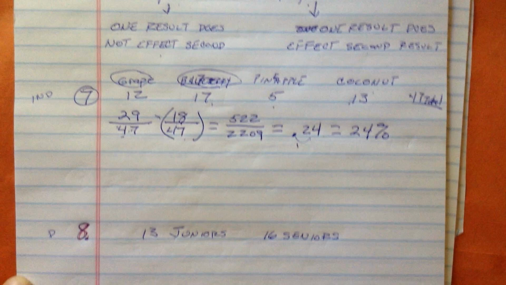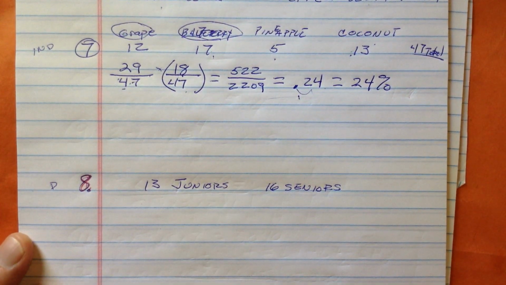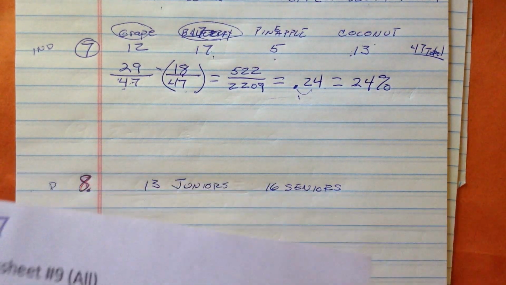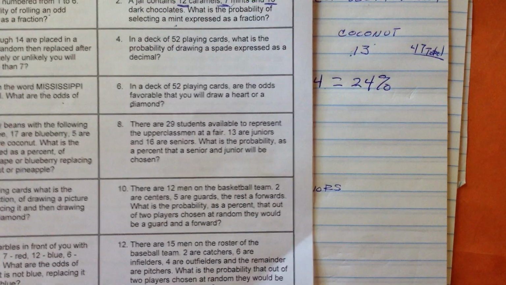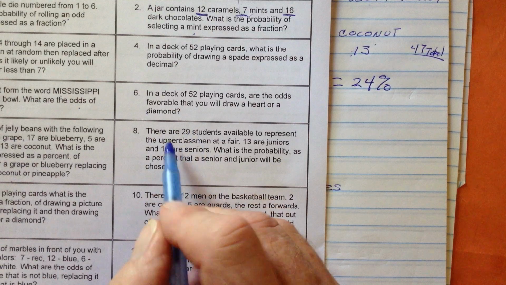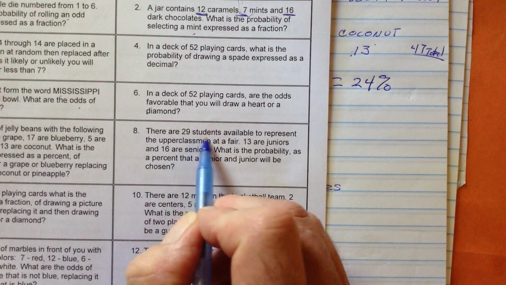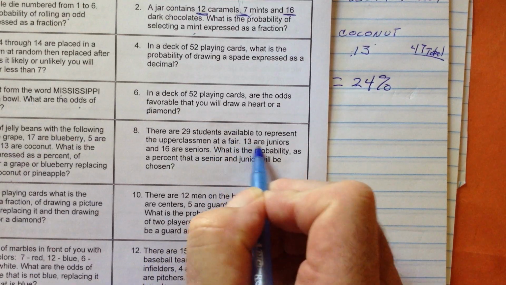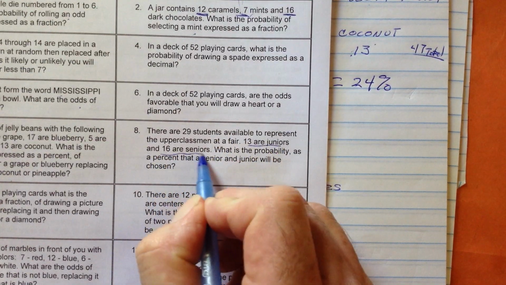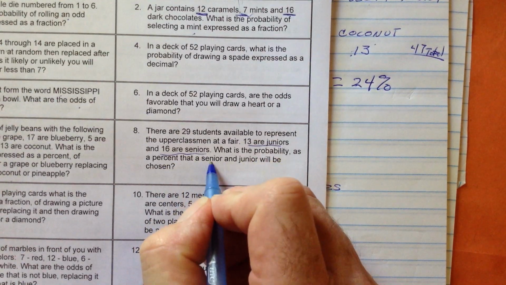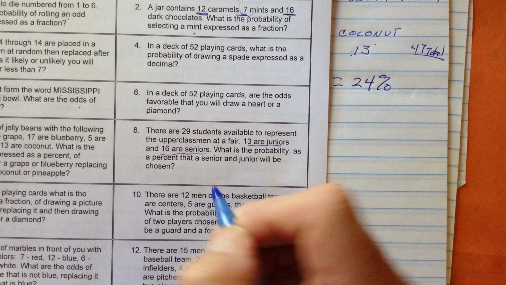Now number 8 would be dependent. Okay, so I'm not too organized on this one. Let me find the paper. Here it is, number 8. This one is going to be, well, let's read it here. There are 29 students available to represent the upperclassmen at a fair. 13 are juniors and 16 are seniors. What's the probability as a percent that a senior and a junior will be chosen?